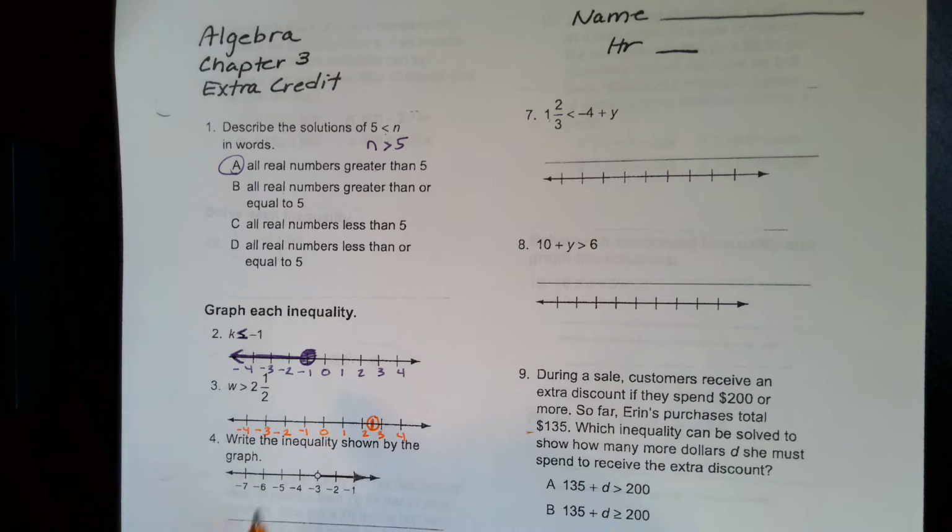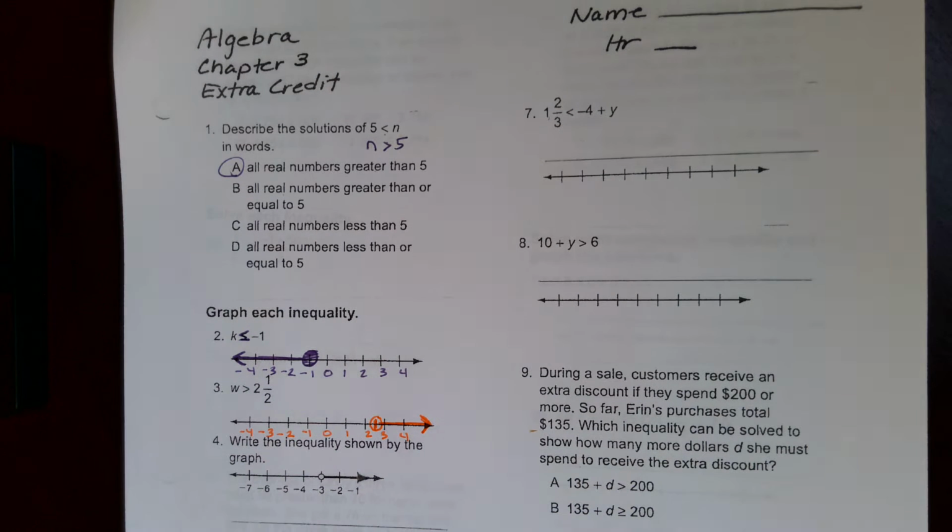And it is not equal. There's no equal sign there. So I leave it open, and it's greater than. So it points to the right. So I will go ahead and very clearly show what direction we're going.